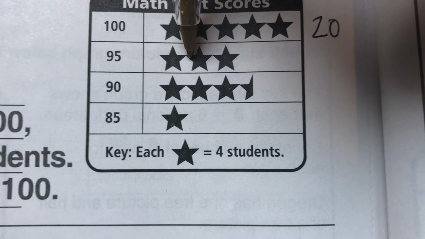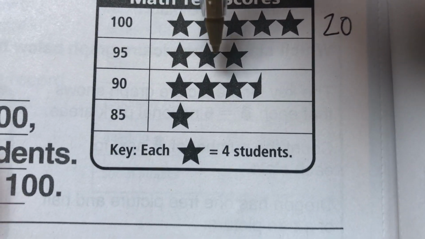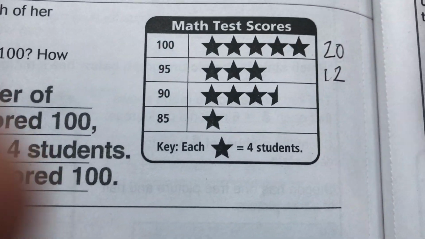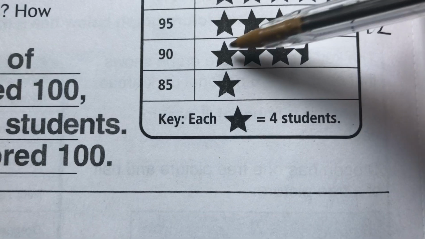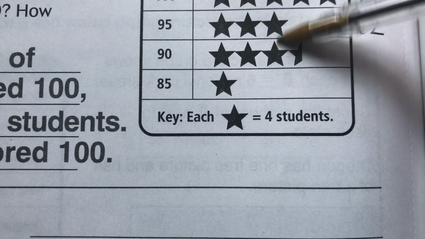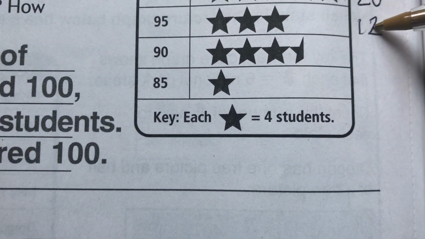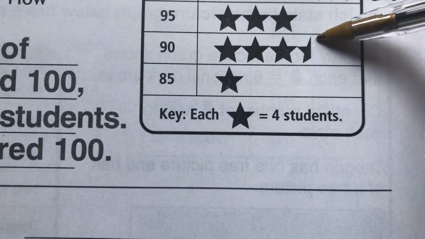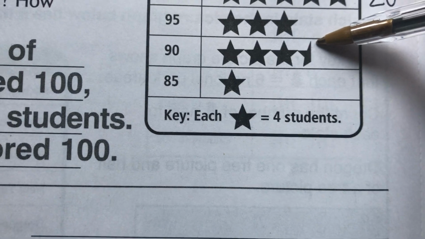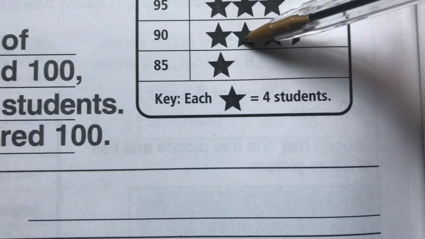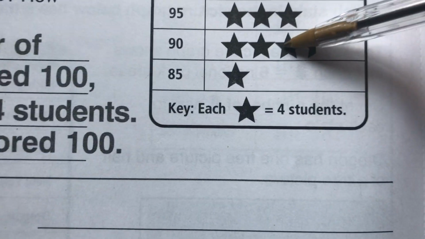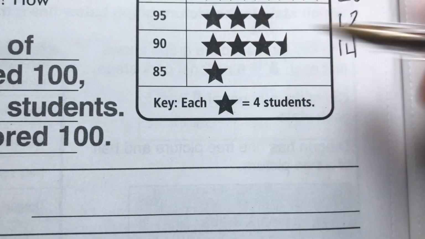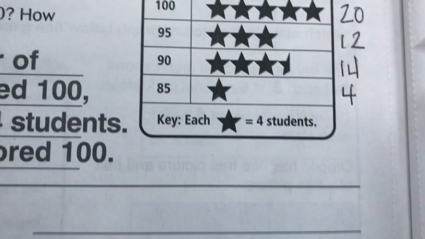So 4 plus 4 is 8, and another 4 would give me 12. Here I have 4. So if I know this is 12, then I just have to add in here. What's half of 4? 2. So I'm taking my 12, because I have 4, 8, 12, plus 2 would give me 14, and down here would give me 4.